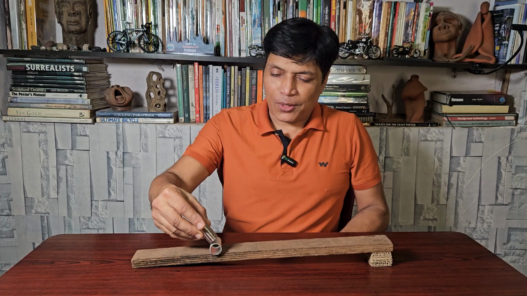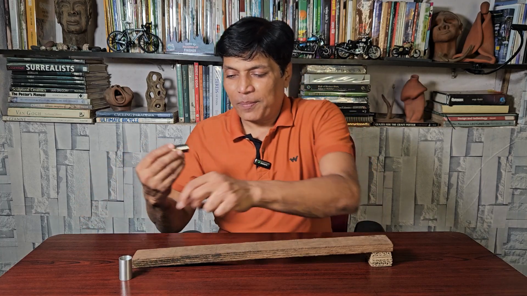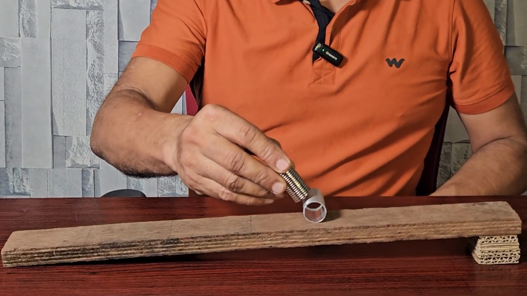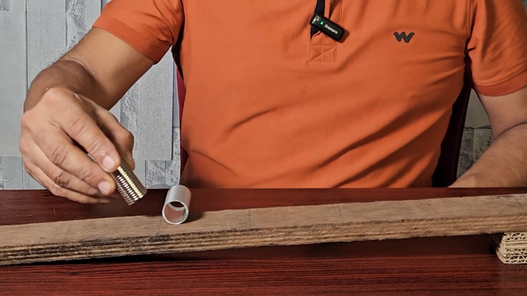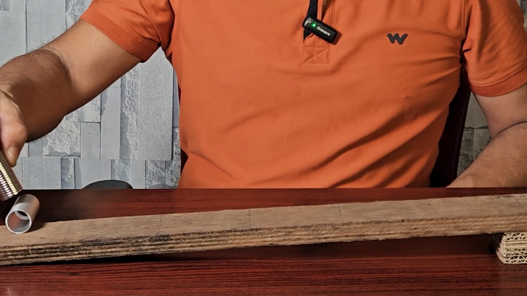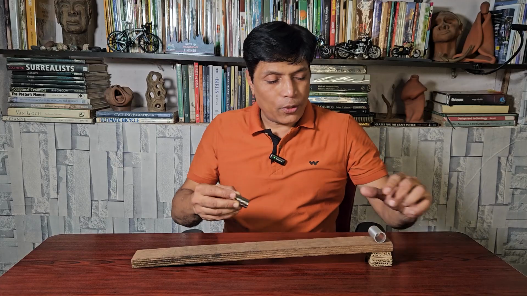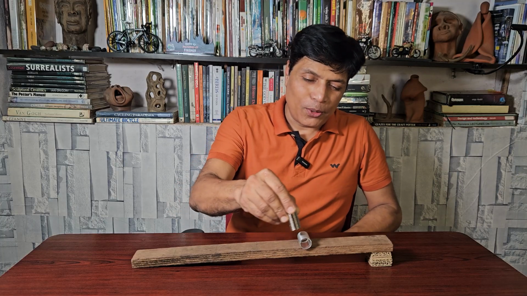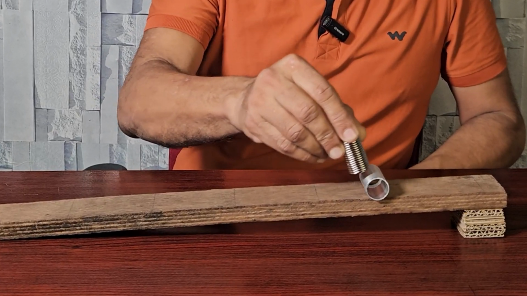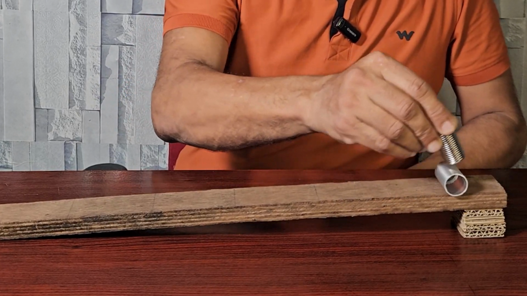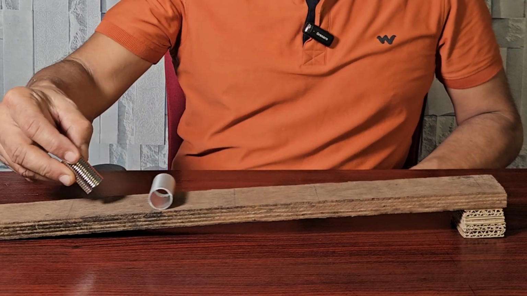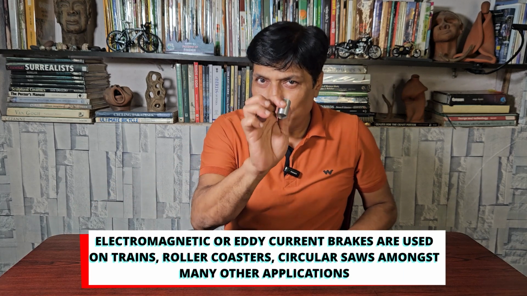Stop, stop. Repeat. Stop. So eddy currents stop that aluminum cylinder from rolling. Let me try to roll this uphill without touching. Yes, we can do that too. Watch that. The magnet is not touching the aluminum, but still we can roll this cylinder up. Stop, stop. Amazing. Electromagnetic brakes work on this.